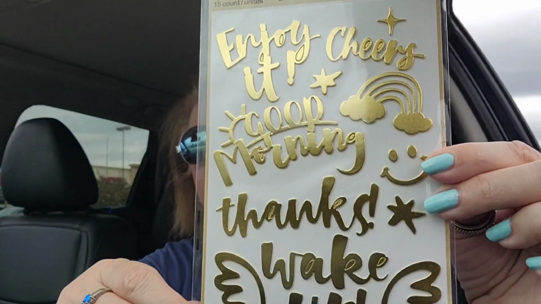I got a couple more stickers for my journal. So these are just uplifting, happy stickers. What do we got? Enjoy it, cheers, good morning, thanks, wake up. So those are appropriate.